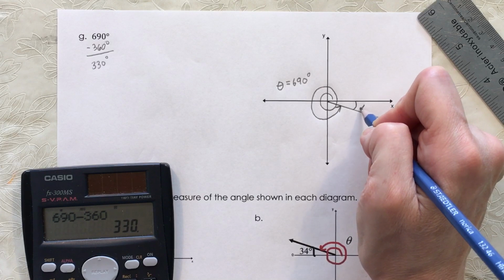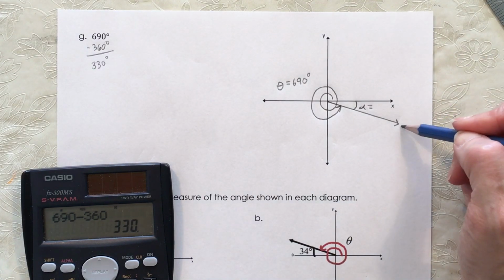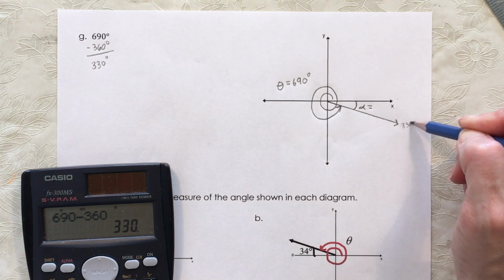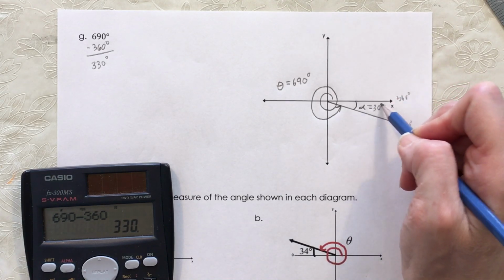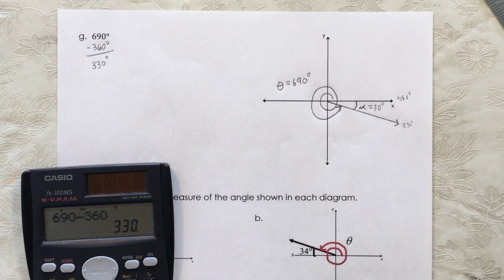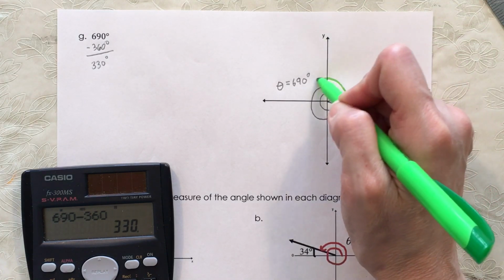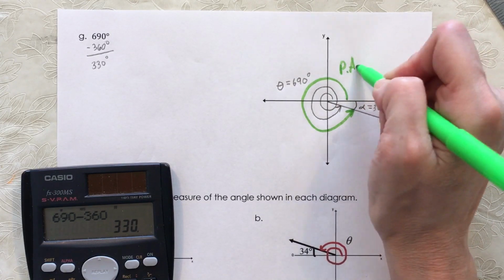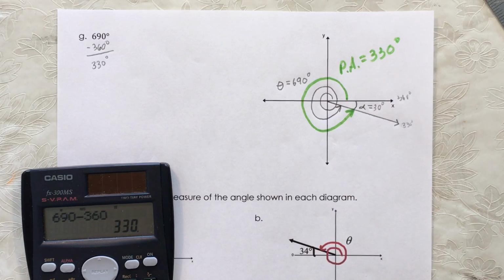Alpha is the angle between the x-axis and the terminal arm. So this was where 330 is, and this is 360. Then alpha is 30 degrees. And then the principal angle is from the positive x-axis around to the terminal arm. So the principal angle of 690 is 330 degrees.